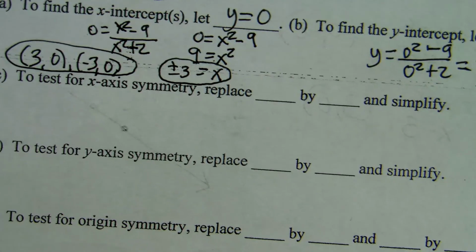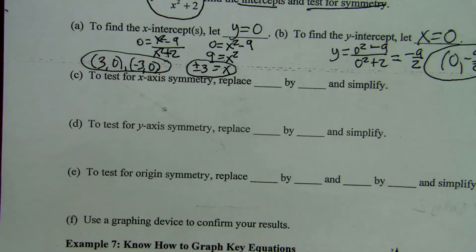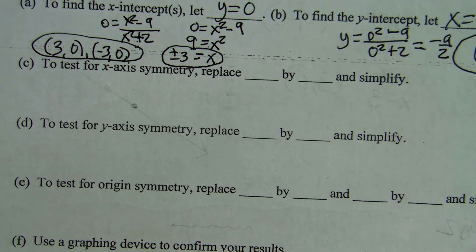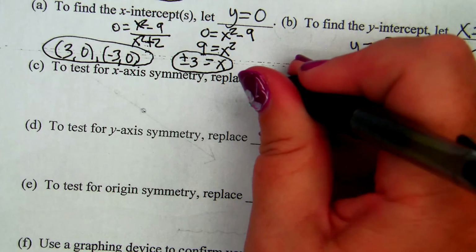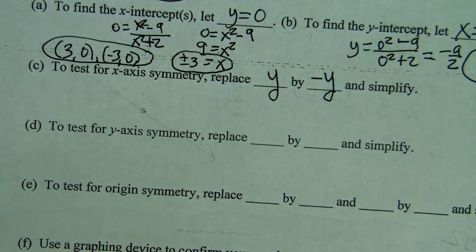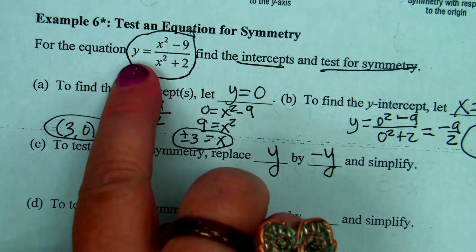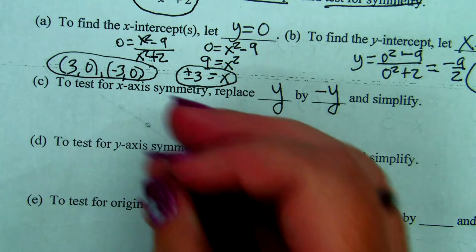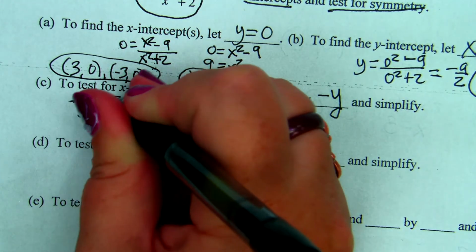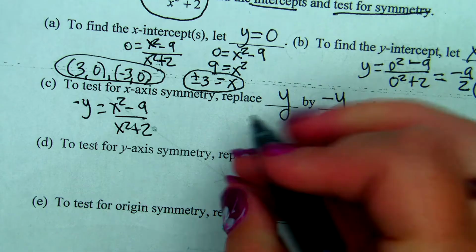To test for symmetry, there are 3 tests that you're going to do for each problem when it says to test for symmetry. To test for x-axis symmetry, you replace y with negative y and simplify. So if we look at this, instead of y, we put negative y in: negative y equals (x squared minus 9) over (x squared plus 2). And then you solve for y.